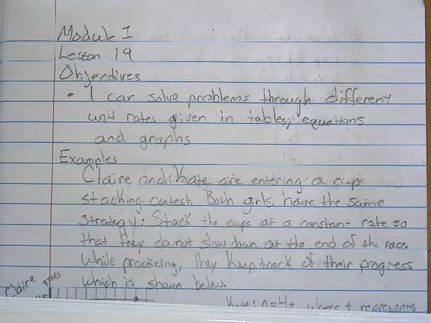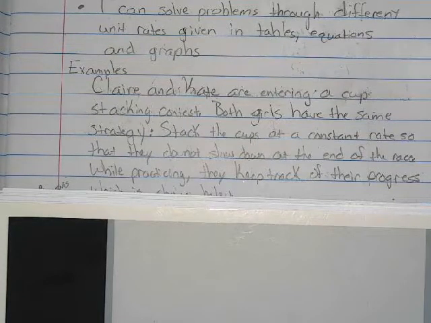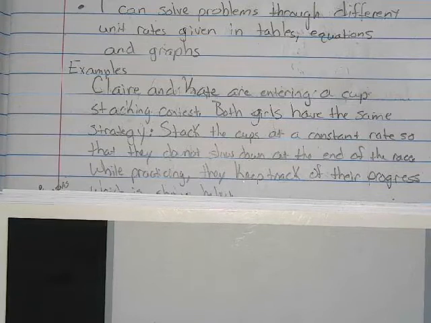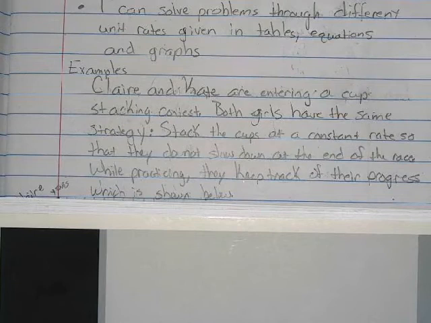Our example says, Claire and Kate are entering a cup stacking contest. Both girls have the same strategy: stack the cups at a constant rate so that they do not slow down at the end of the race. While practicing, they keep track of their progress, which is shown below.